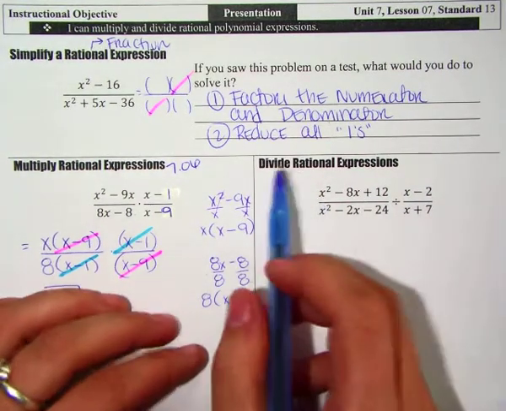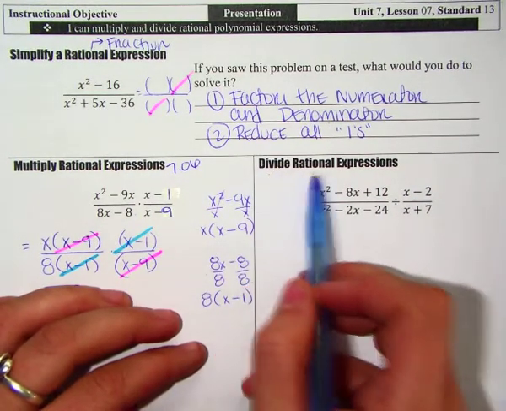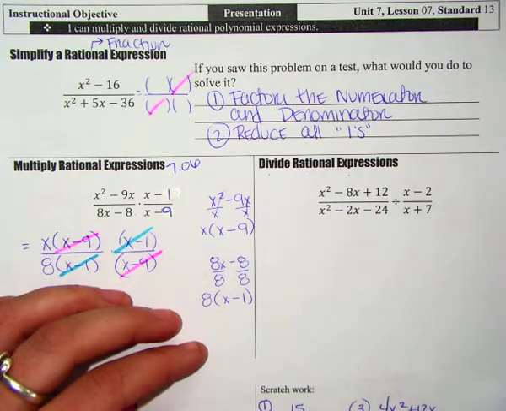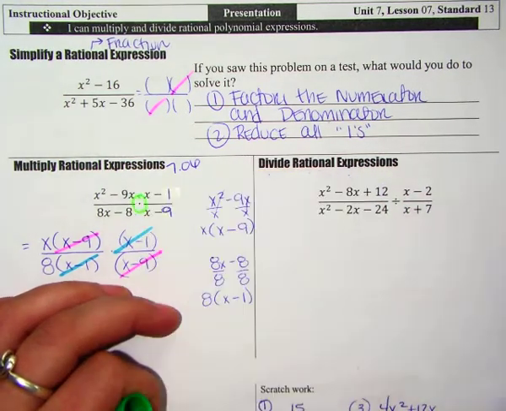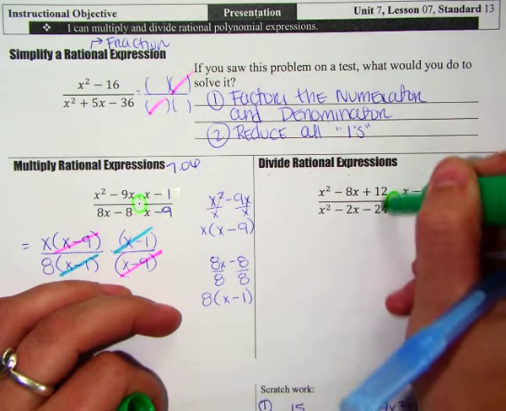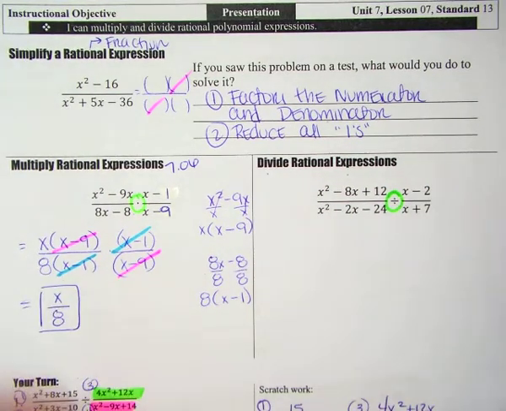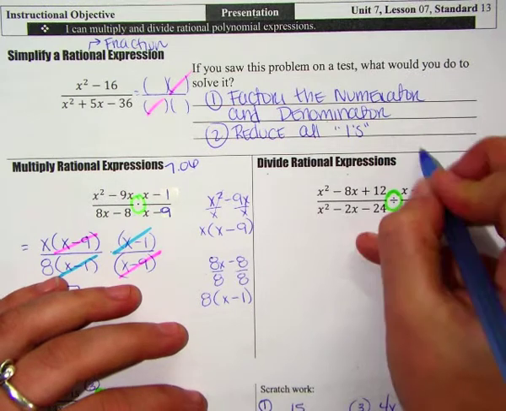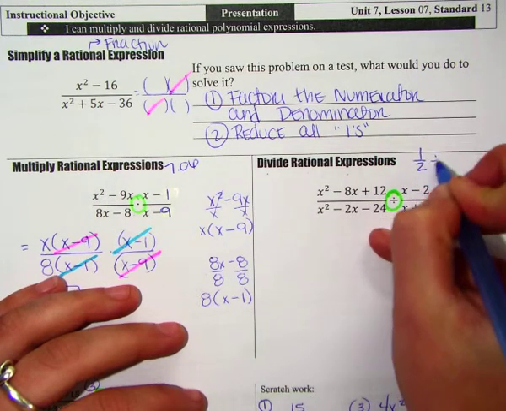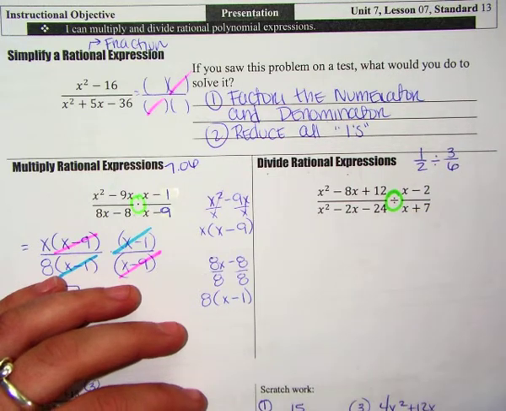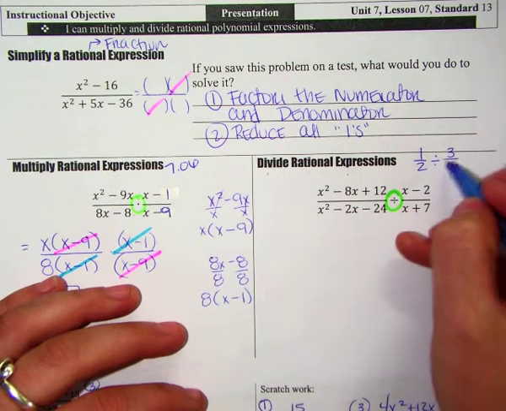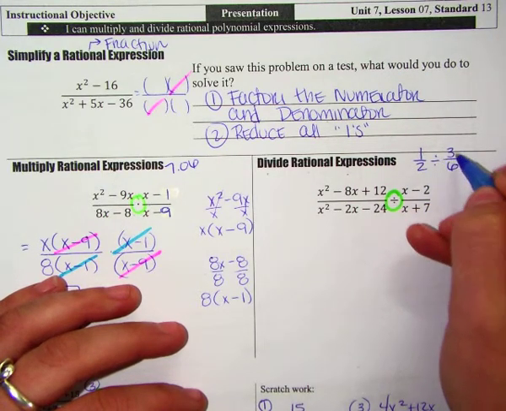Now here, we need to divide the rational expressions. As you see, on the first one there's a multiplication sign, and on the second one there is a division sign. If you think about it, if we had fractions like 1/2 divided by 3/6, what we would do is multiply by the reciprocal.